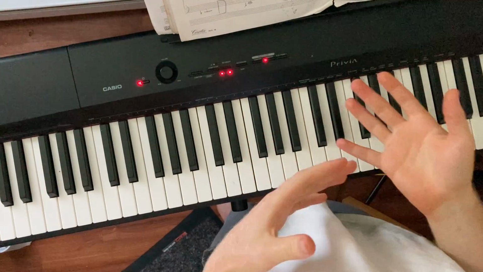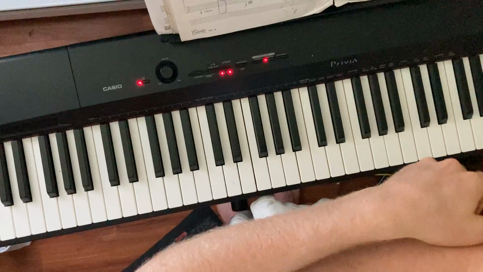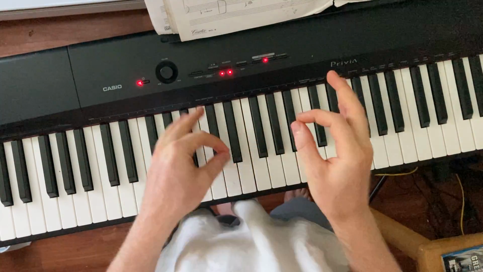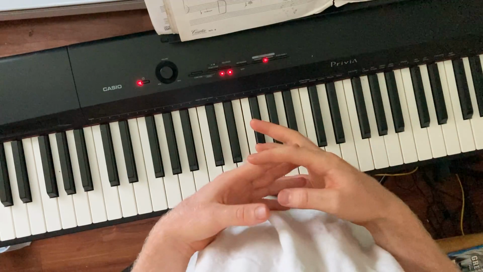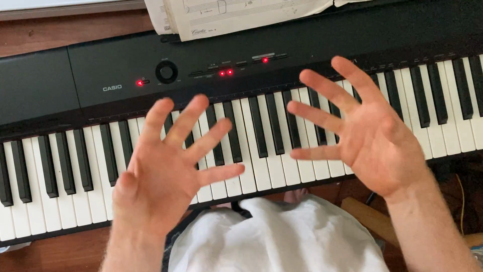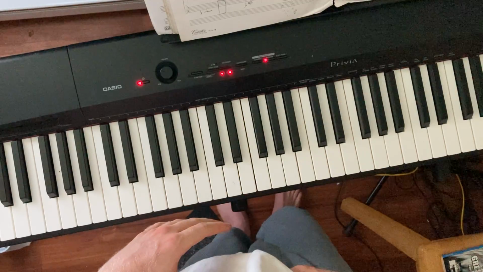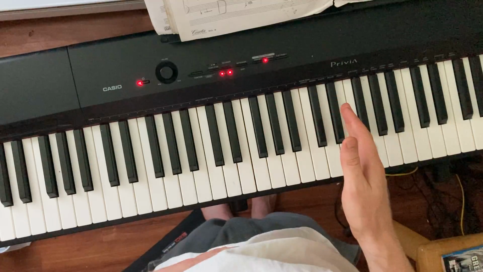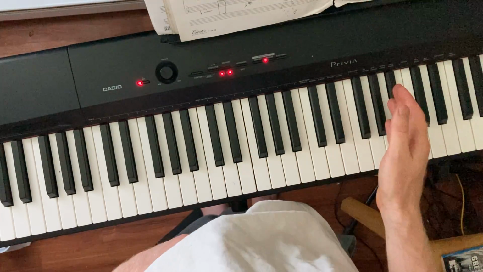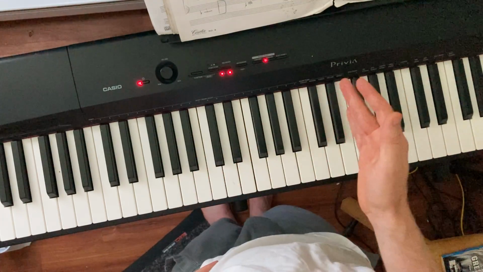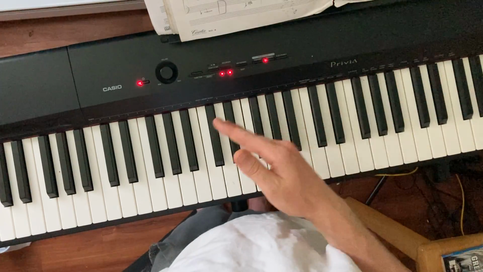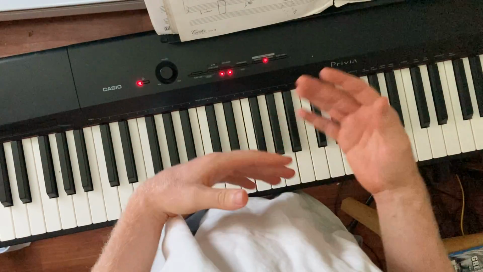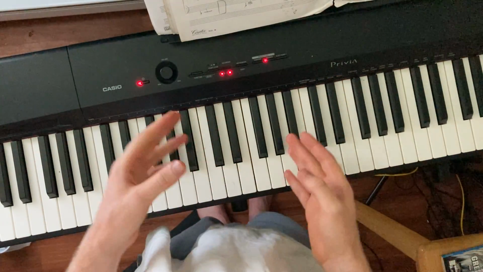Alright, so we're going to go over a little bit of a lesson in thirds. And thirds are really the basis of a lot of the foundation of what music is. And we have major and minor thirds. Those are the most common. And what I want to show you is how to take major and minor thirds and use them in different ways in your playing.